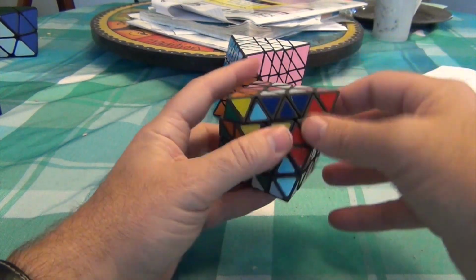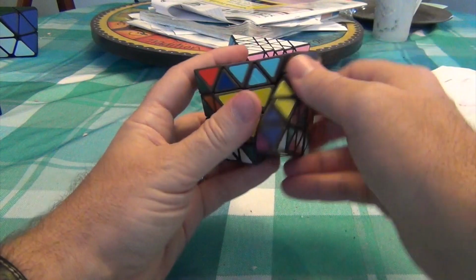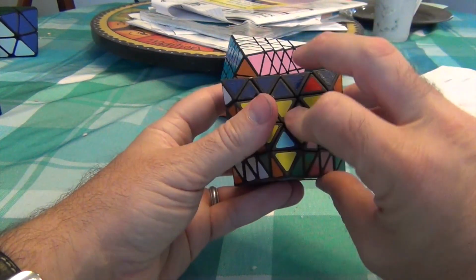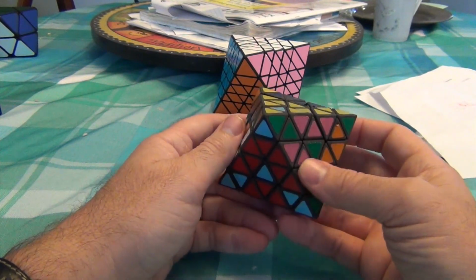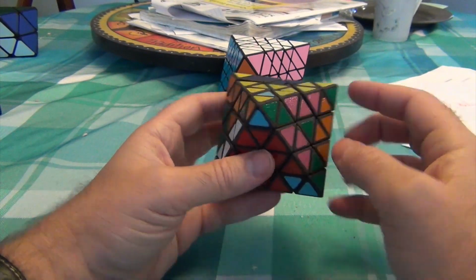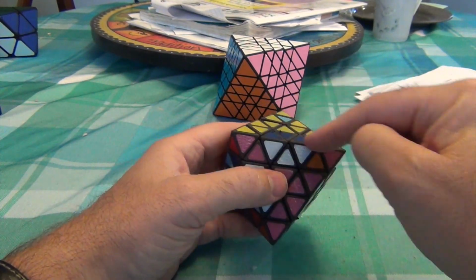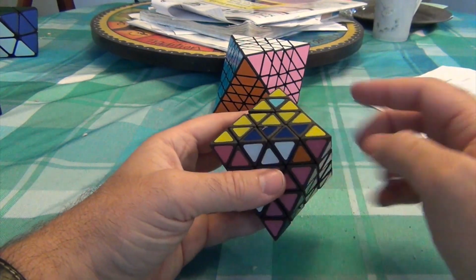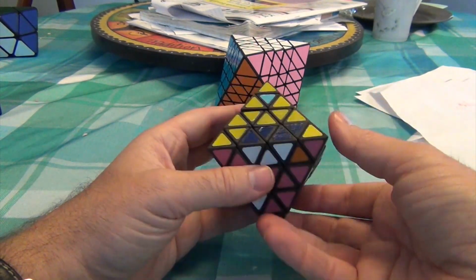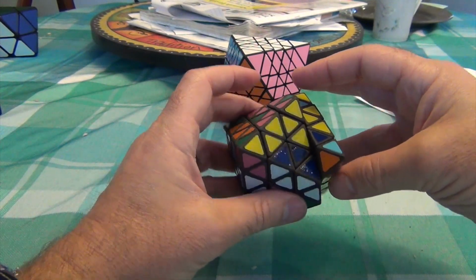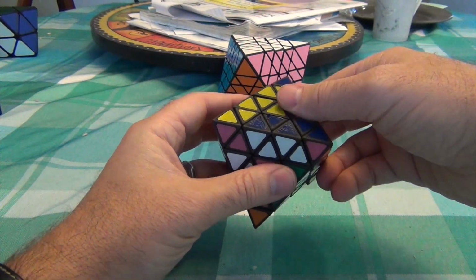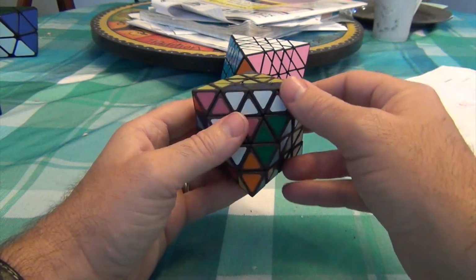So R, U, R, I, U, R, U, R, I, U. So that's in. And I'm just going to keep doing that. So this doesn't belong here. This has to rotate counterclockwise to here. But I want to get this one out of the way. Actually, I can be clever about it by moving this to here and then to here. Just have to remember to move it back.